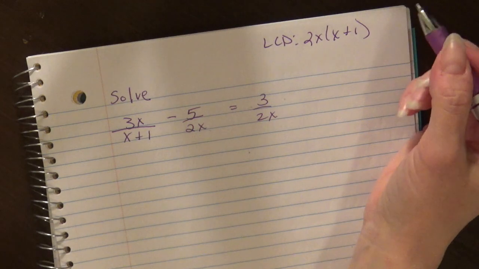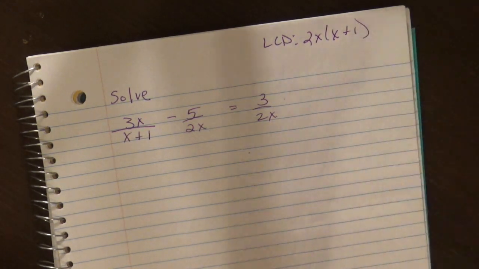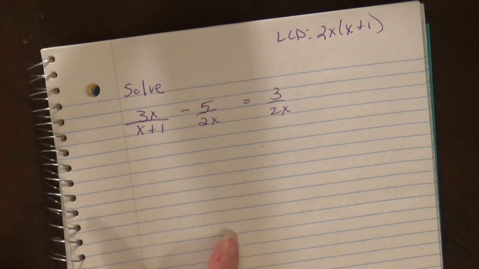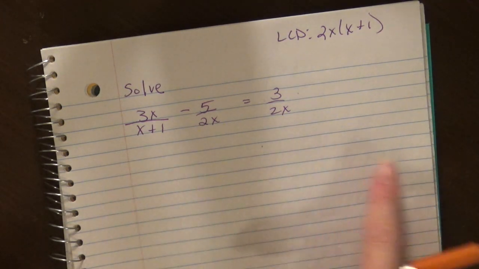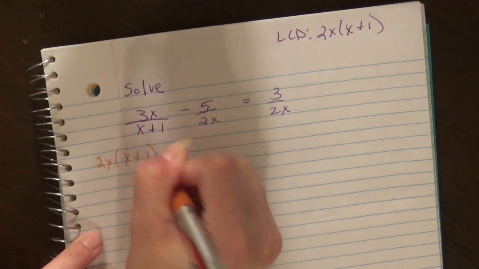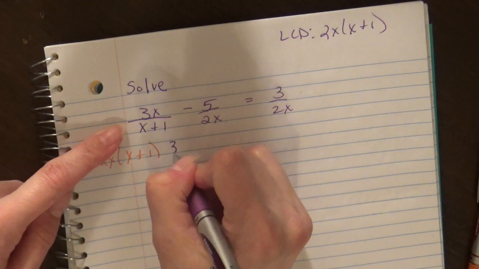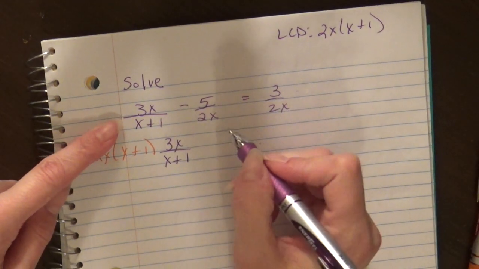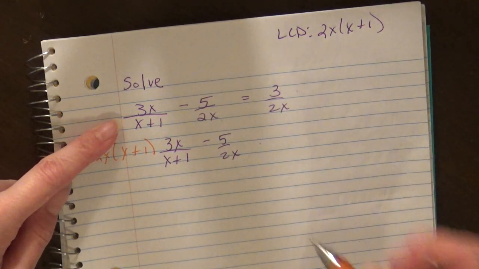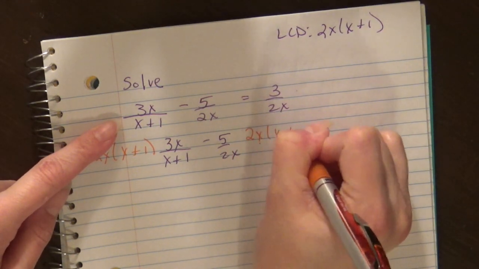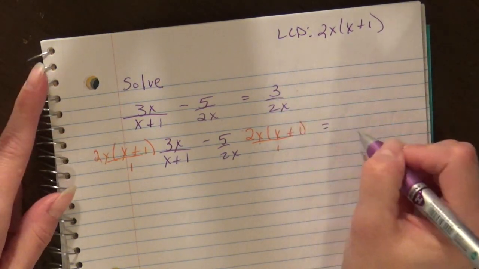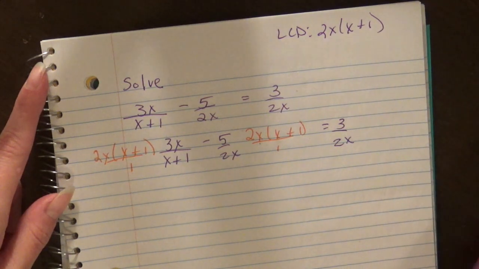Okay. Now I'm going to multiply both sides by my LCD. And I'm also going to be distributing. So if you want to think of this as multiplying each fraction by the LCD, you can think of it like that. I'm going to write it out so I can see it. So I'm going to say 2x times x plus 1, which is my LCD, times 3x over x plus 1. Okay, minus, I've got 5 over 2x, and I'm going to multiply by the LCD, 2x times x plus 1. We'll put that as over 1. Equals, I've got 3 over 2x, multiplied by the LCD.